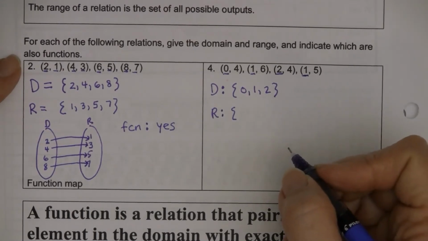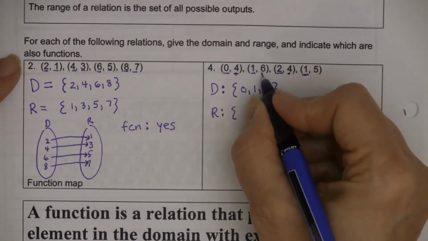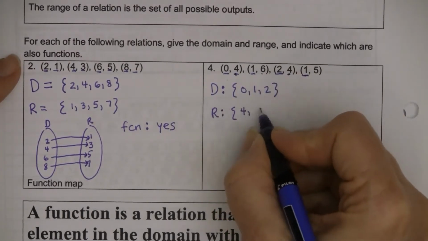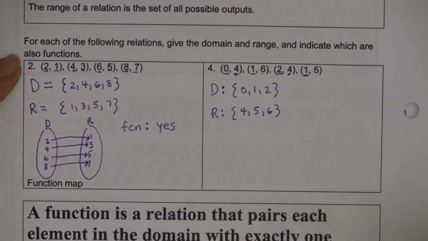And I notice that 4 is listed twice. Do you guys see how 4 is listed twice? But I'm not going to list it twice. I'm just going to list it once. 4, 5, and 6 is the range. Now I want to know, is it a function?